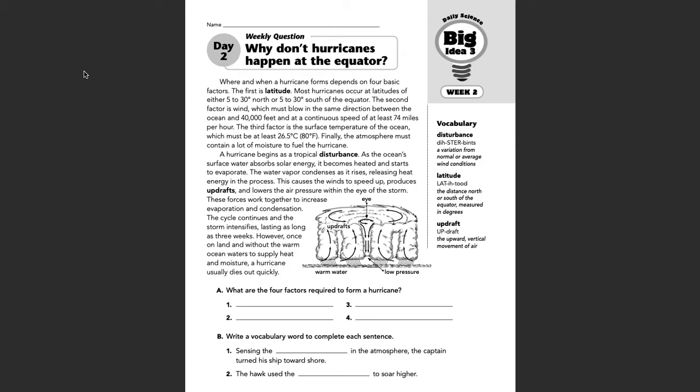Where and when a hurricane forms depends on four basic factors. The first is latitude. Most hurricanes occur at latitudes of either 5 to 30 degrees north or 5 to 30 degrees south of the equator. The second factor is wind, which must blow in the same direction between the ocean and 40,000 feet and at a continuous speed of at least 74 miles per hour. The third factor is the surface temperature of the ocean, which must be at least 26.5 degrees Celsius or 80 degrees Fahrenheit. Finally, the atmosphere must contain a lot of moisture to fuel the hurricane.